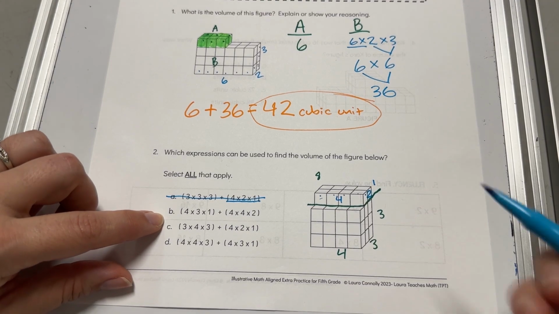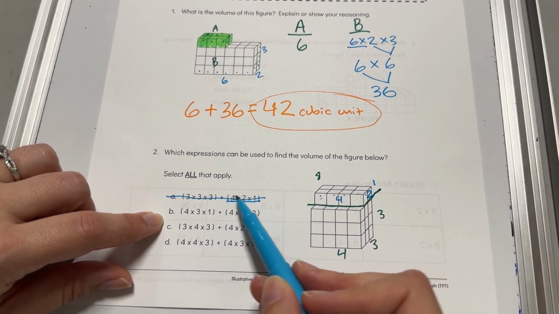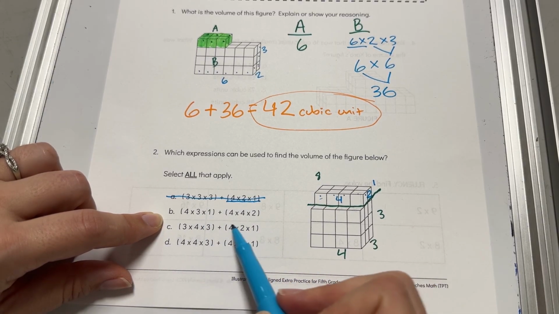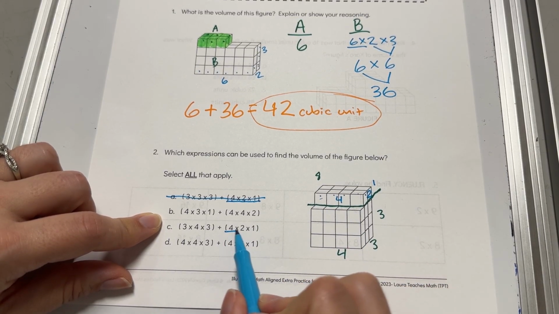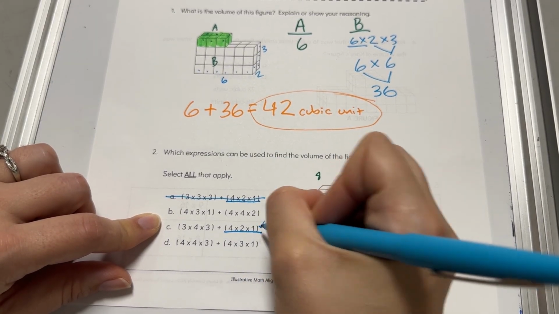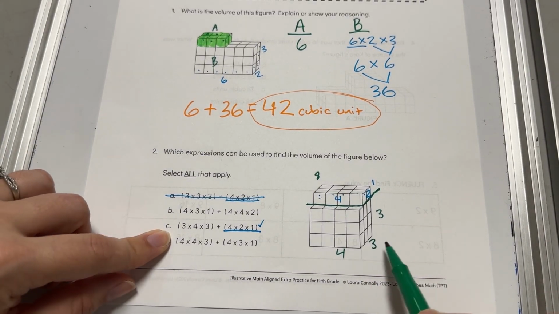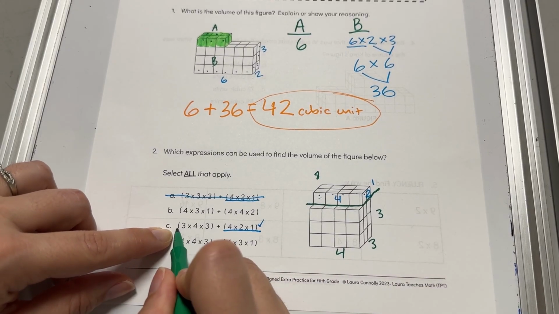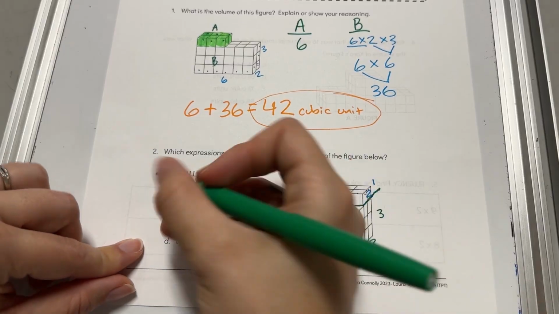All right. Is there an option that would have that 4, 2, 1? I don't see 4, 2, 1 here. I don't see it here. I do see 4, 2, 1 in C. 4 times 2 times 1, representing that top prism, which means this one is correct. So then I'm going to go ahead and look at the first one. It has 3 times 4 times 3, and it does look like it would give me the correct volume. So that one is definitely going to work.